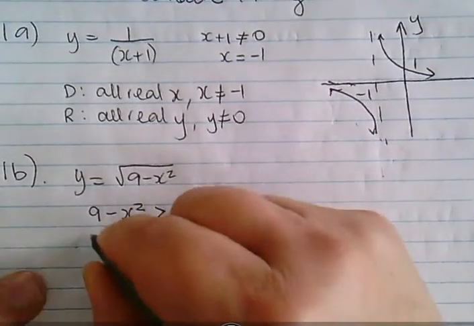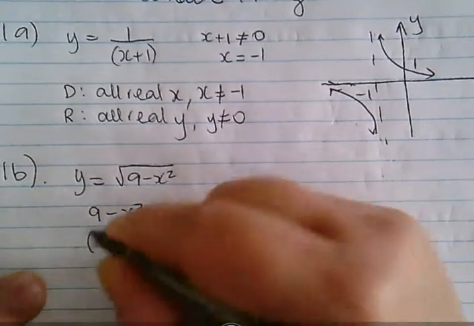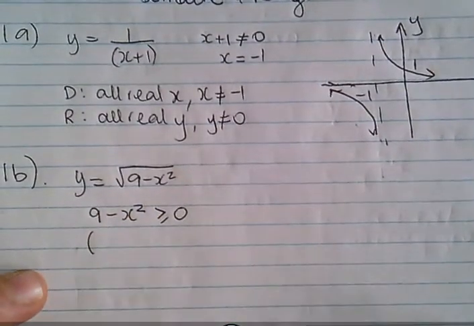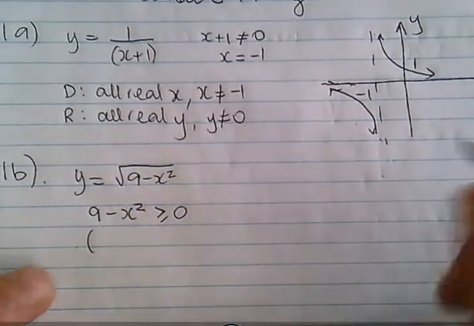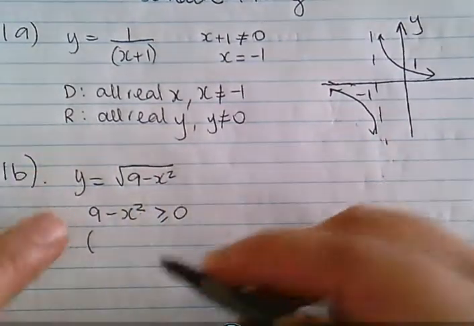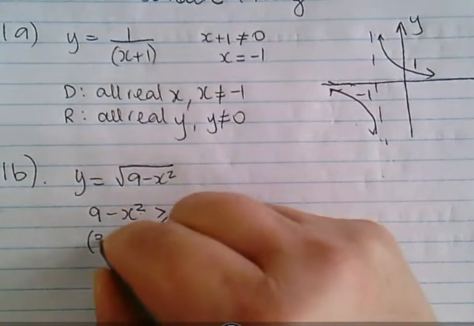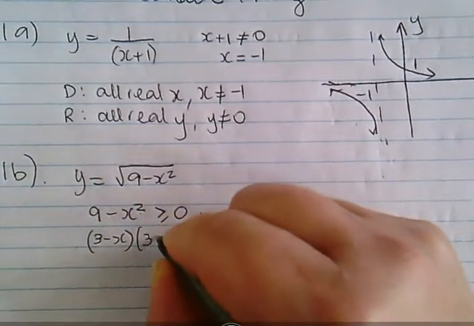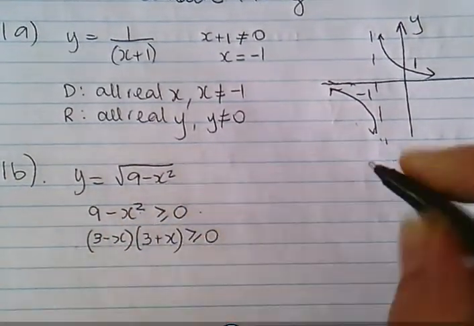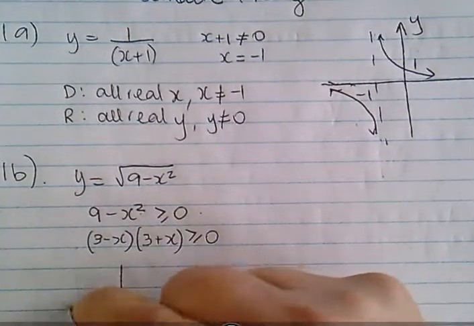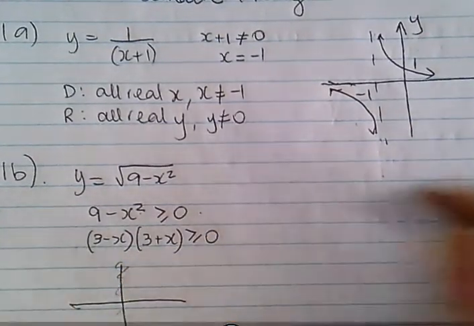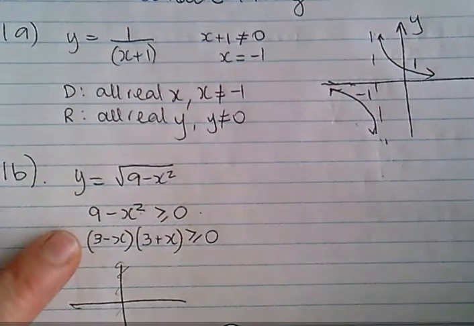So let's have a look. Remember quadratic inequality? Sketch it always. So let's say this is not the question anymore. I'm asking you just to solve this: 9 minus x squared is greater than or equal to 0. That is factorizing: 3 minus x, 3 plus x is greater than or equal to 0. Isn't that a parabola concave down?